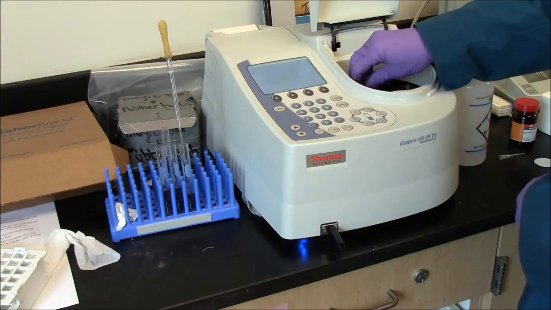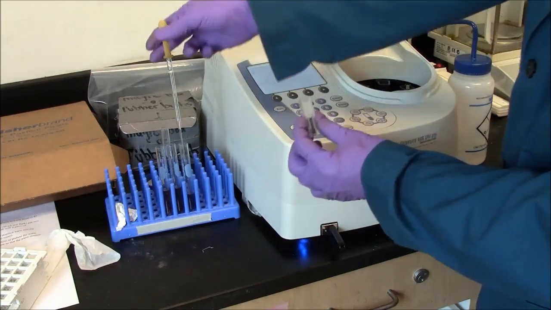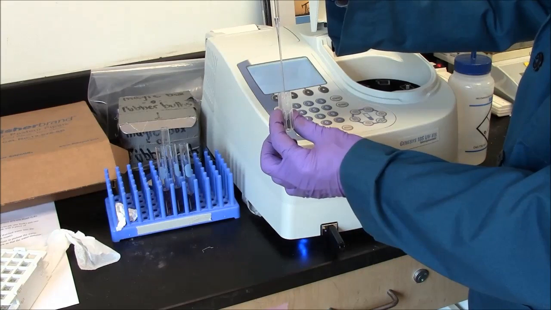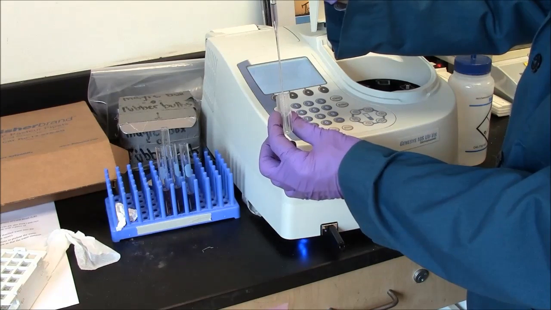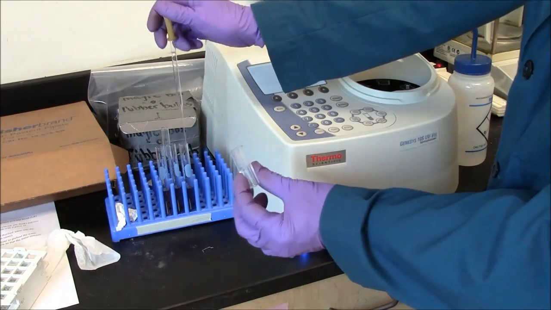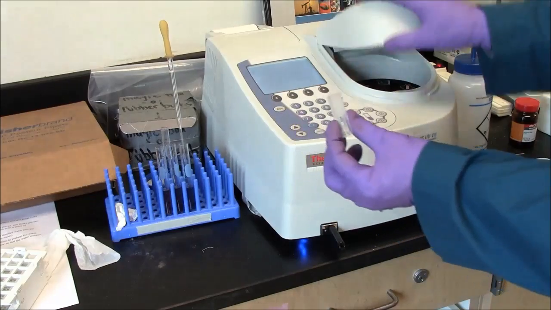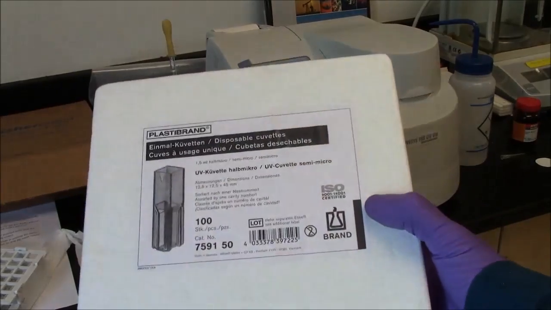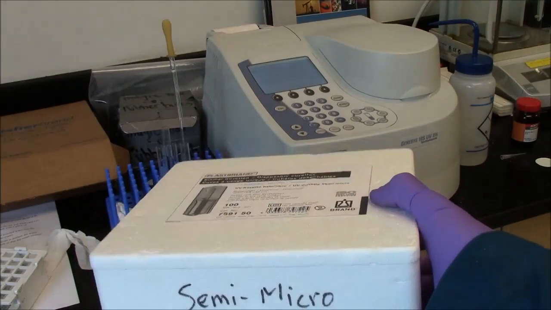So this cuvette has served its purpose. There are no living bacteria here. I do not have to worry about disinfecting the cuvette. I can simply throw this one away in the trash. The disposable cuvettes live in T3.